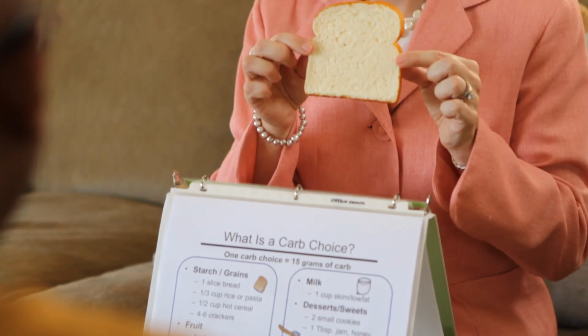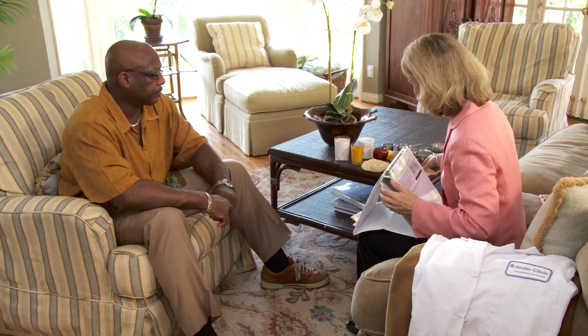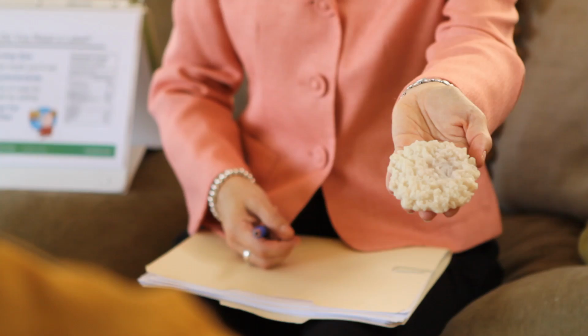And let's take a look at some of these foods here. All right, so one serving or one carb choice is one slice of bread, this size. Generally a 1 ounce slice of bread is one serving. Okay, that's one example of one carb choice. Rice. Now this is 1/3 of a cup of rice. Wow. What do you think? Do you eat more than that?